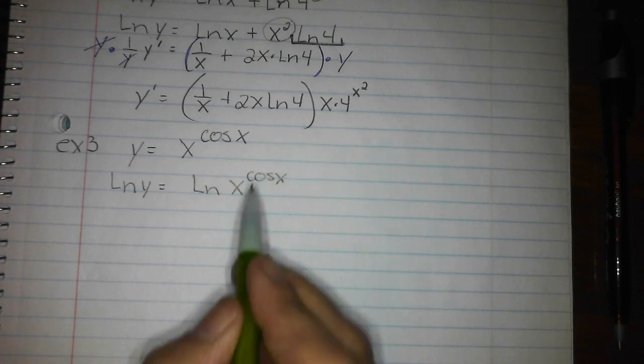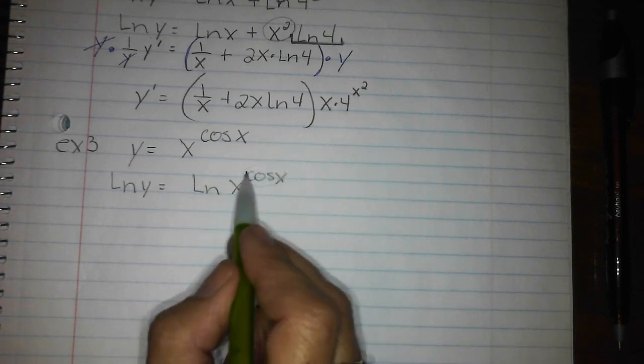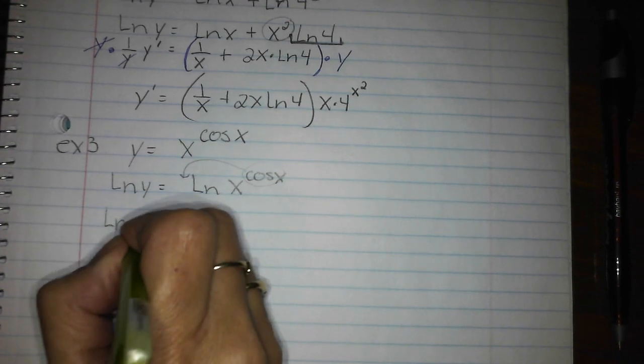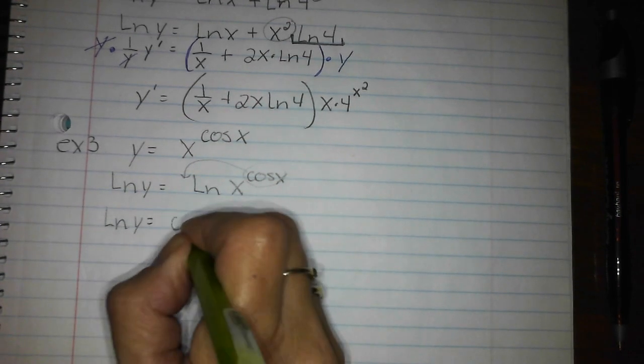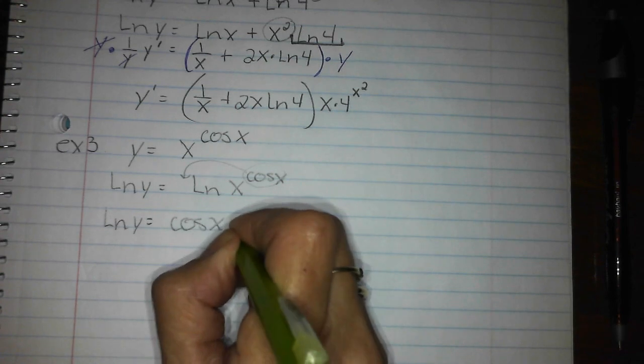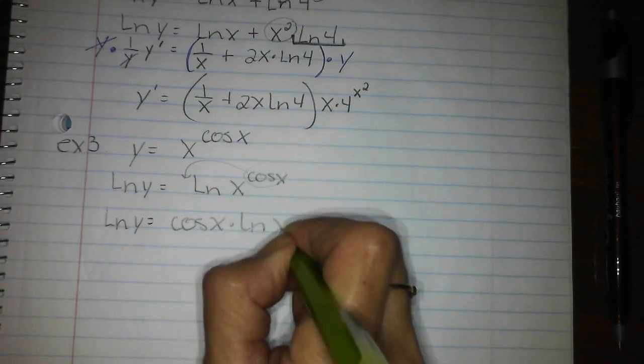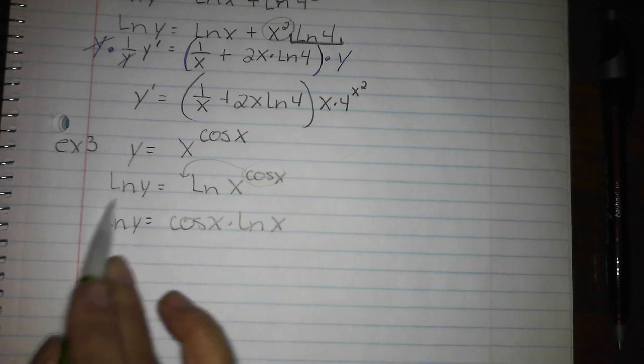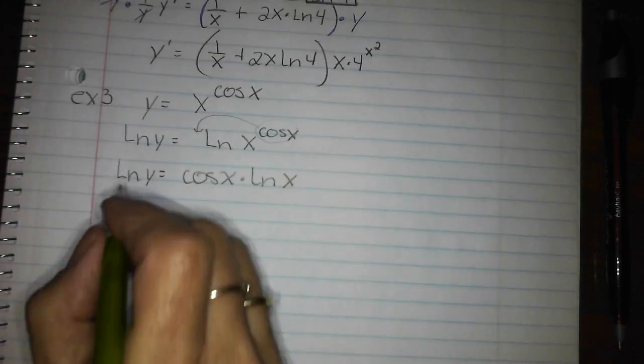Now it is legal for me to take this exponent out in front as a multiplier. And now I'm ready for derivative. Over here, it's just the ln of y, so that goes to 1 over y prime.